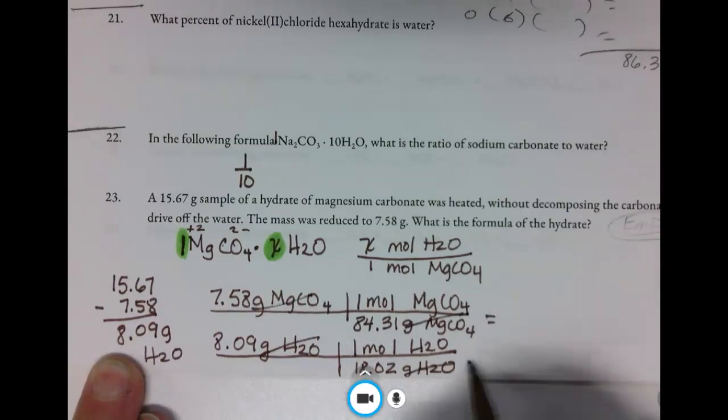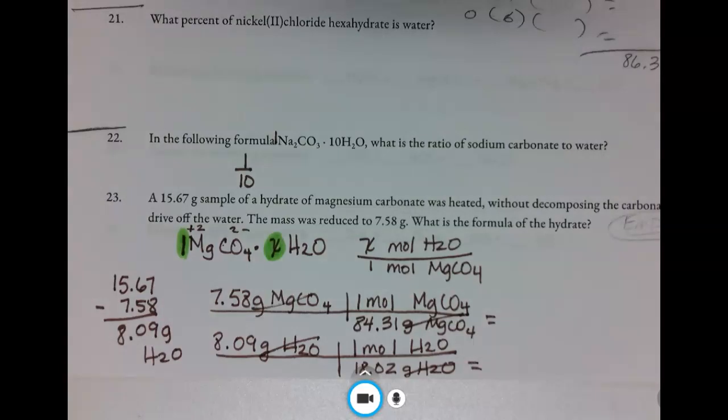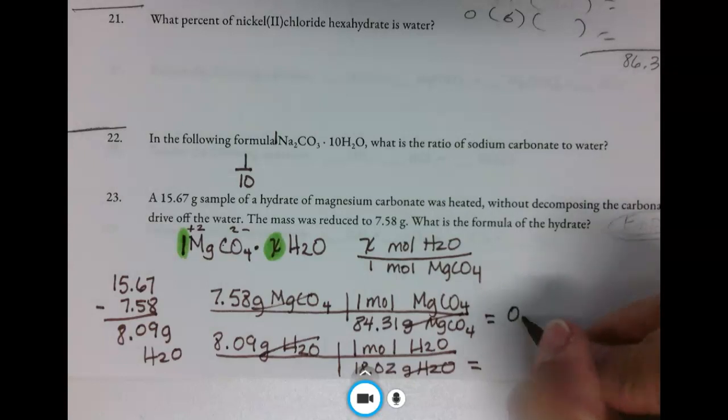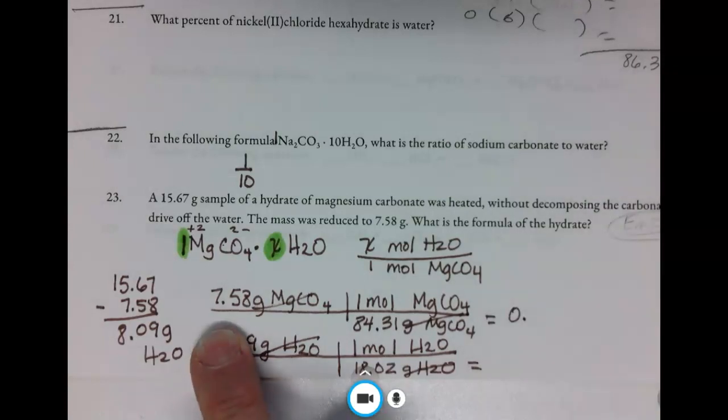We need to take the 7.58 and divide it by our molar mass of 84, because again, this is in the numerator, this is in the denominator. So we're going to do a quick division, and we get 0.0899. I'm going to go 3 digits.